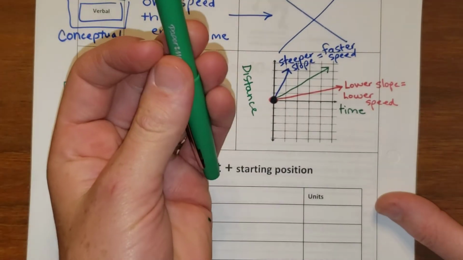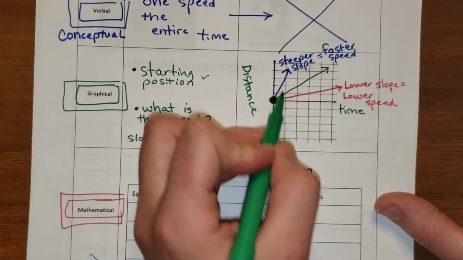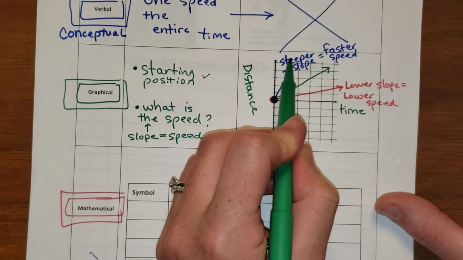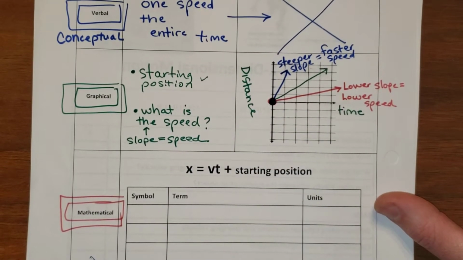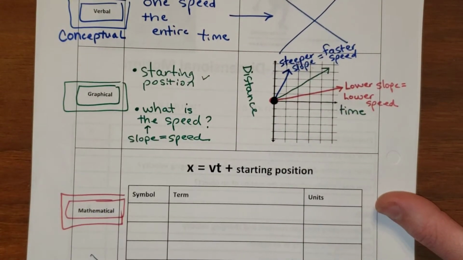We always do our graphing notes in green, but we are doing a little color coding here. And we were talking about this blue, maybe car, how it had a steeper slope, so that told me it had a faster speed. Now there's one similarity to all three of these objects.